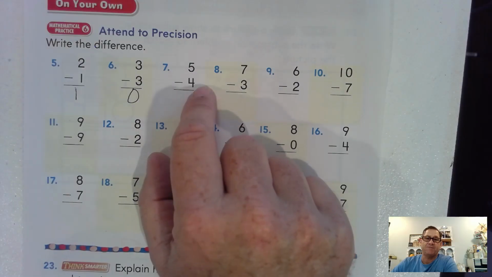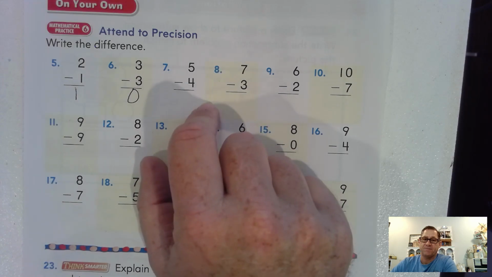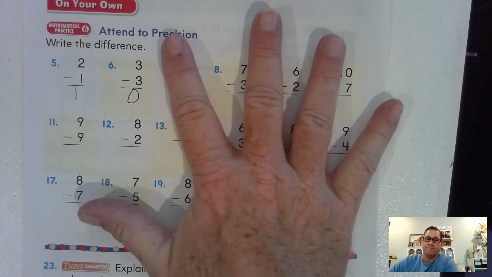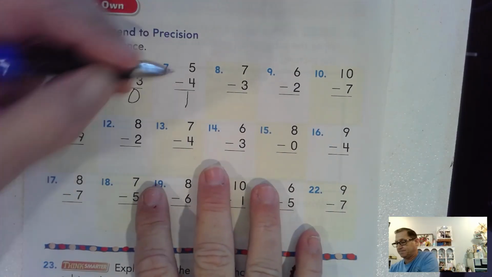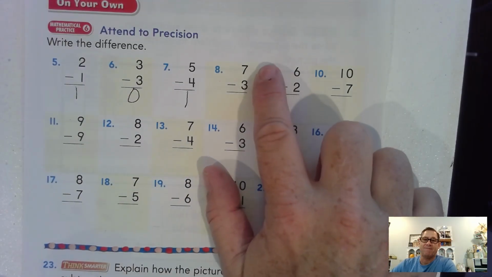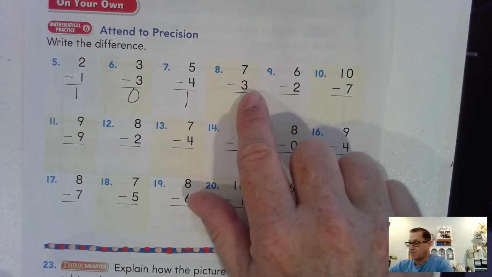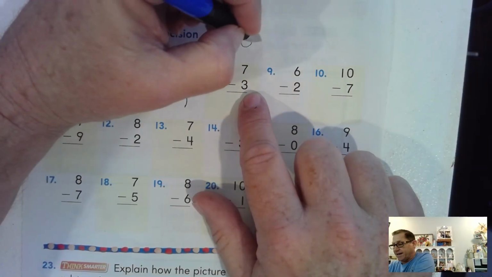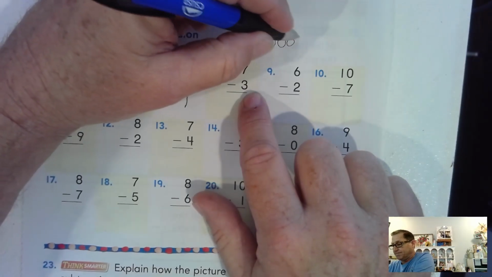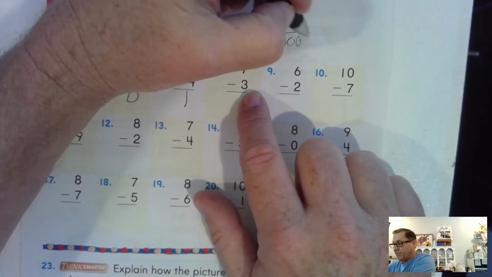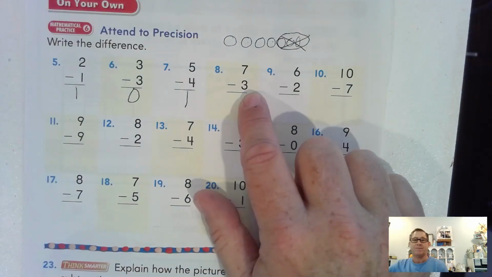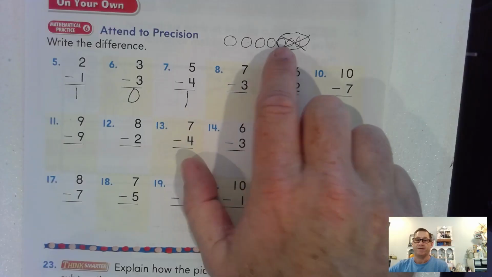5 minus 4. Okay, 5, take away 4, leaves me 1. 7 minus 3. Well, if we need to draw a picture, we can. So we have 7, and we have to take away 3. How many does that leave you? 1, 2, 3, 4.